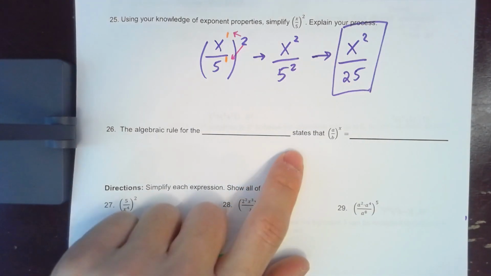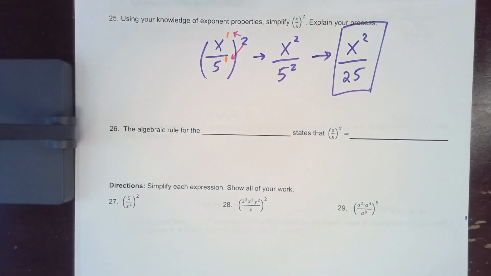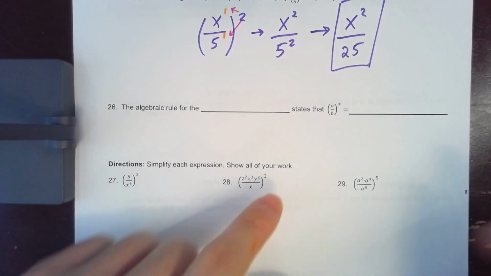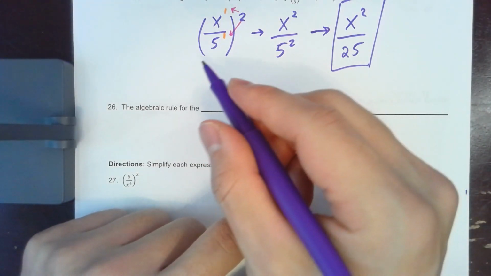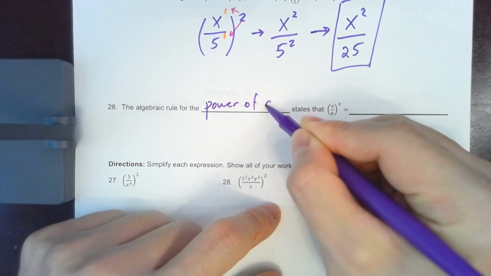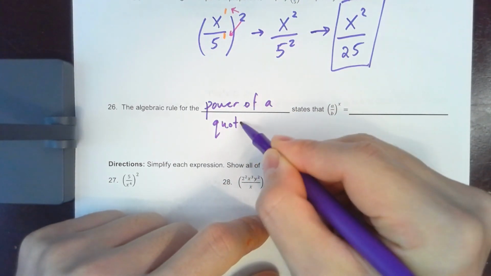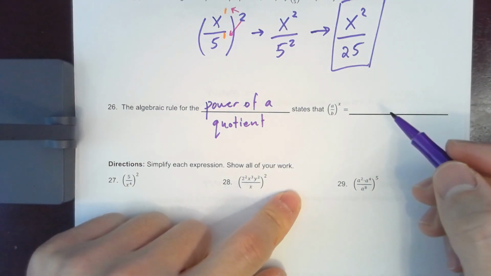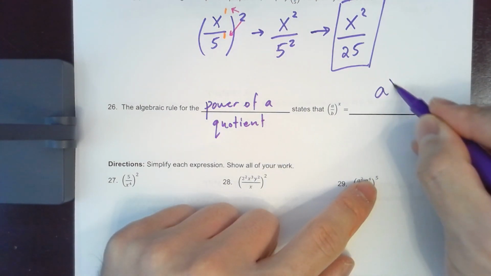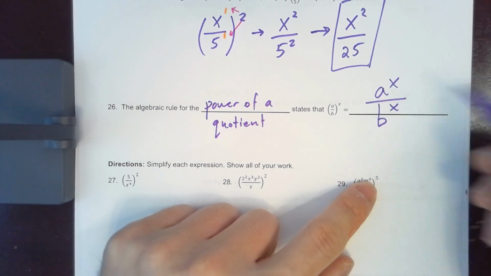Right. Throughout our entire experience with something outside of parentheses, we know that distributing is kind of implied or expected, right? The algebraic rule for the power of a quotient is going to be a over b to the x power is a to the x over b to the x.